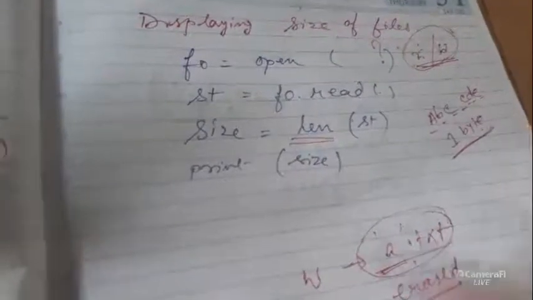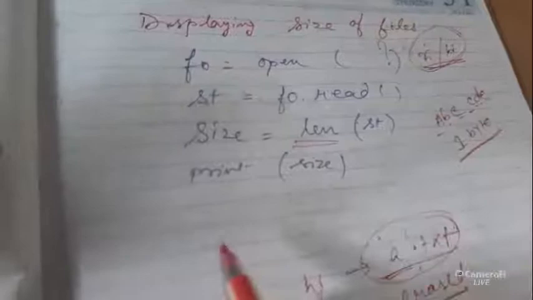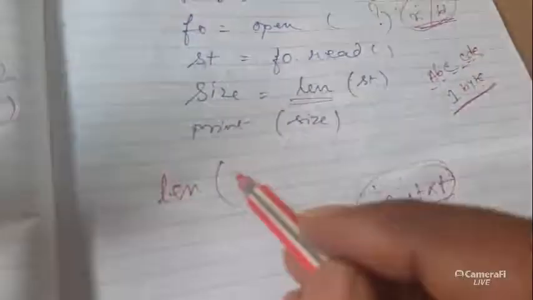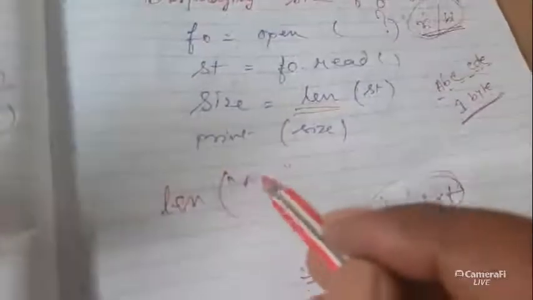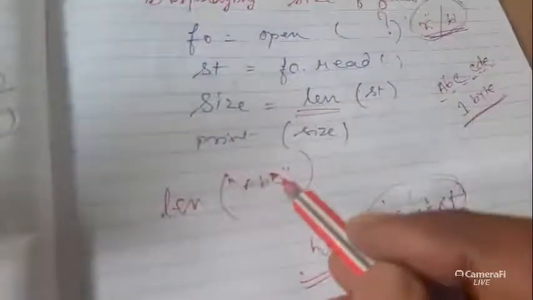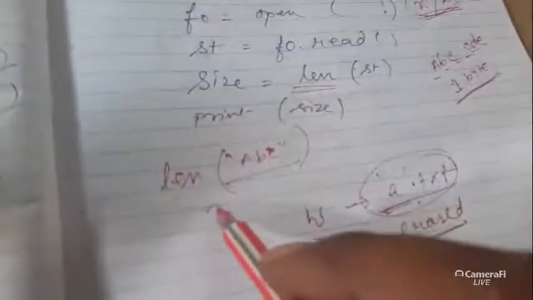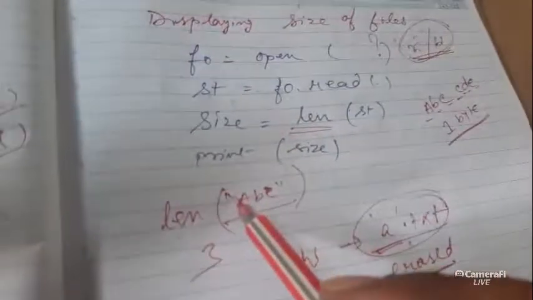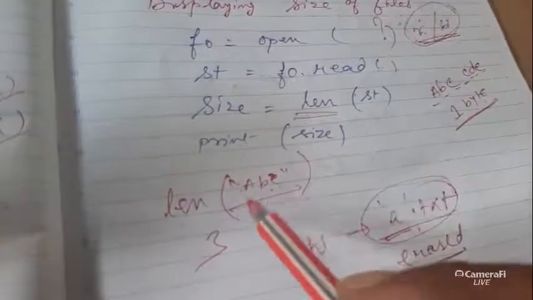This function is very common to us from earlier chapters, list, dictionary, tuple, and in string handling also we have used the len function. How does len work? If we write len of any string value, for example len of "ABC" under double quotes, the answer will be 3. That means it simply returns the number of bytes or characters stored in the string.